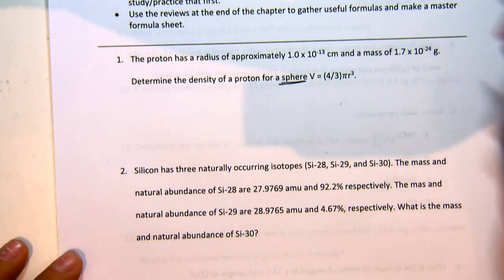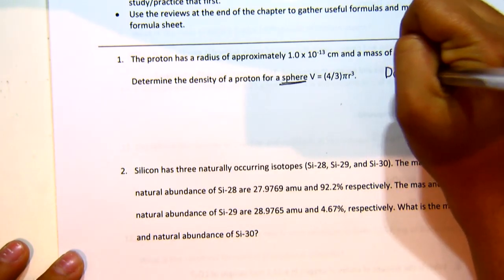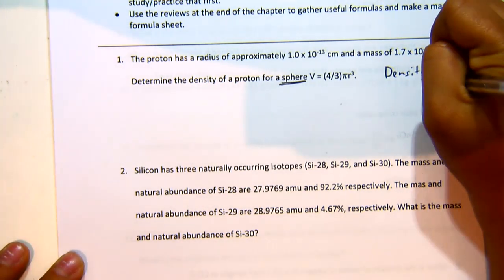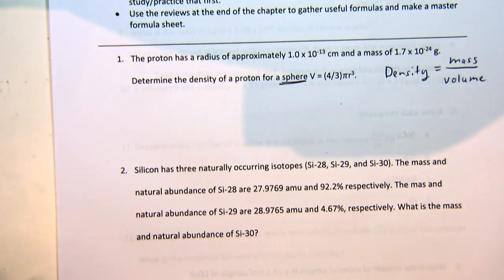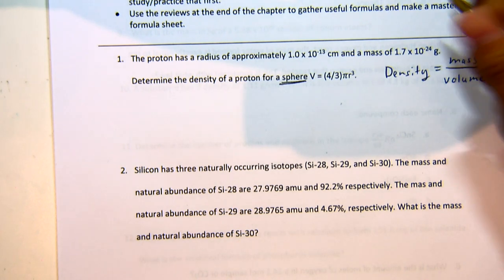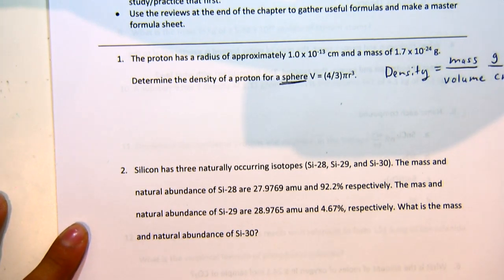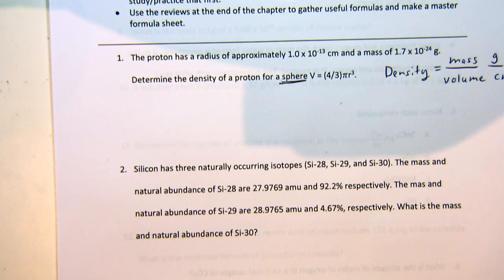So when we're looking for density, that's going to be mass over volume. The units you're going to look for are based on what the answer choices are, because it's a multiple choice exam. But most of the time in Chemistry 1, you're going to be dealing with grams over centimeters cubed. And centimeters cubed is equal to what? Great, milliliters. So that could also be grams over milliliters.